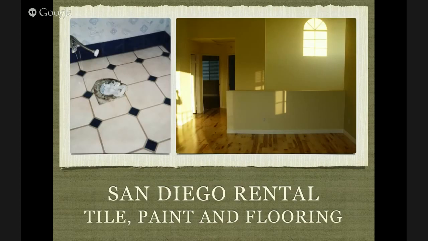And here's the third rental. This is a rental that we still own in San Diego. When we rented it out, we put in the tile in the bathroom. And this was the first time I ever laid tile myself. If you've never done it, it's kind of a good experience to find out what they need to do it right. And as you'll notice, there's a hole cut in the floor, and that's where the toilet belongs.